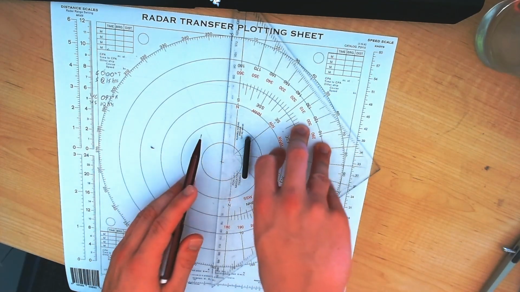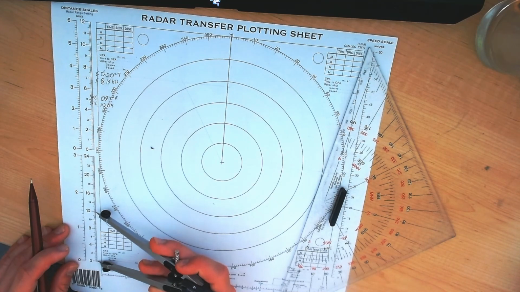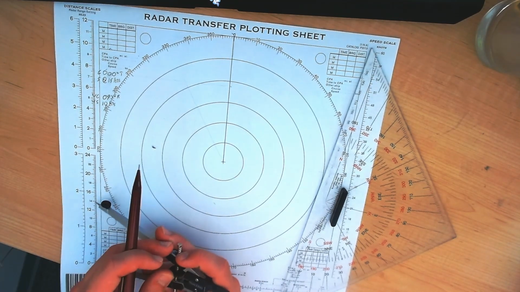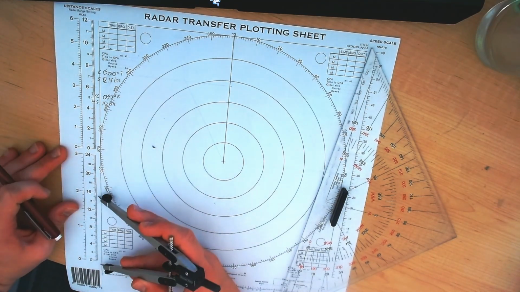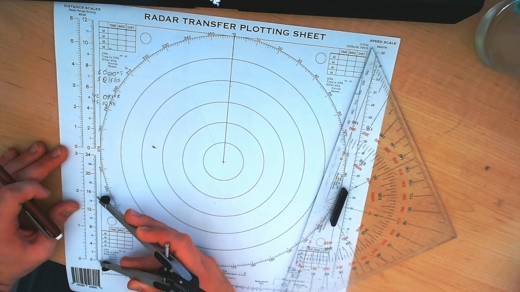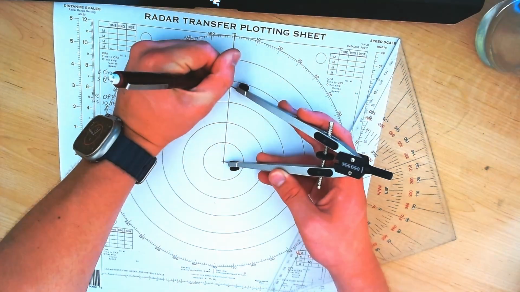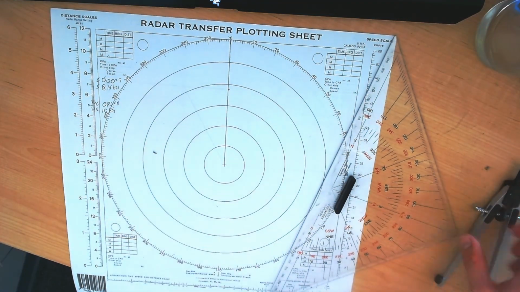Then make a little hash mark, not at 10 knots, I'm at 15 knots for our own ship. Let's get 15 knots down under there. Make a little hash mark up here at 15 knots, showing our own ship's course and speed.